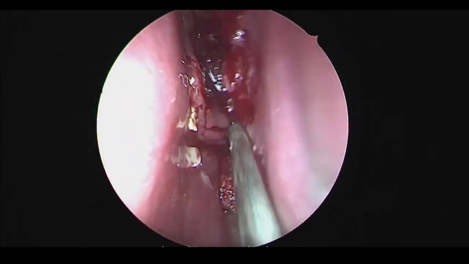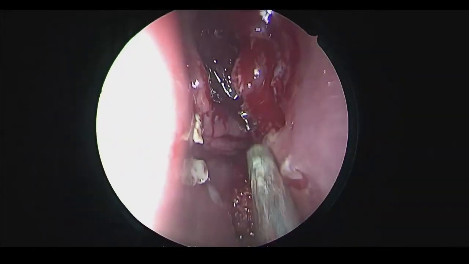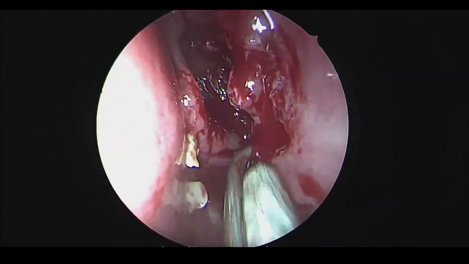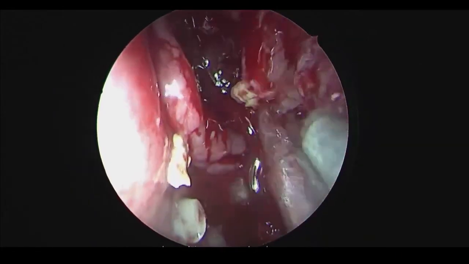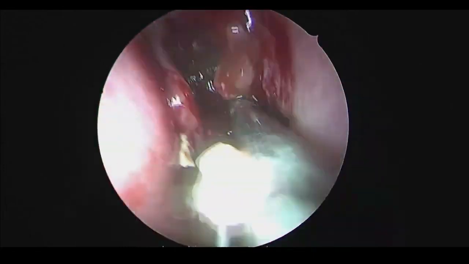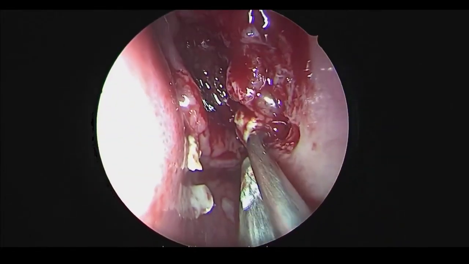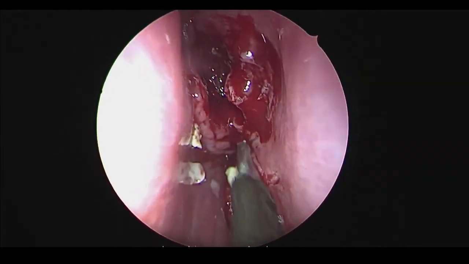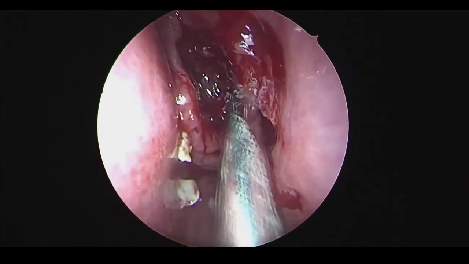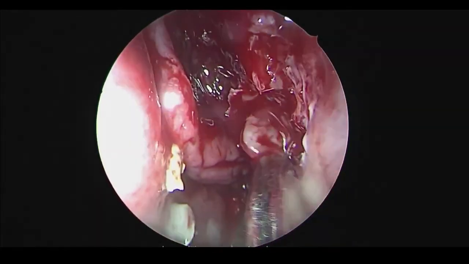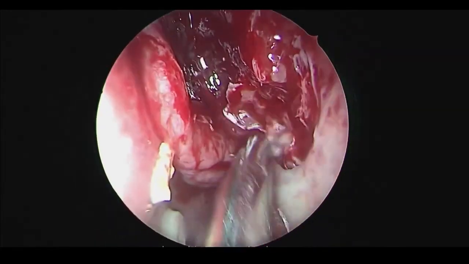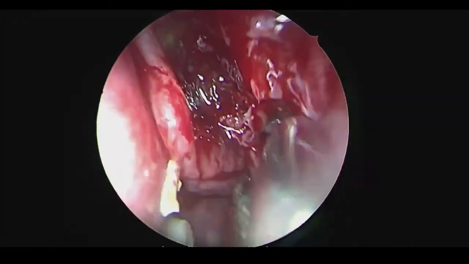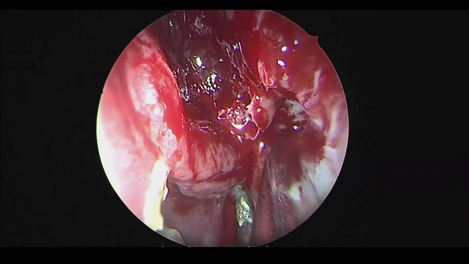Every time you come across hard bone, you need to stop, to prevent biting through the NLD. See, that is the uncinate process. Full distortion, so be careful. That's the maxillary sinus on this side.